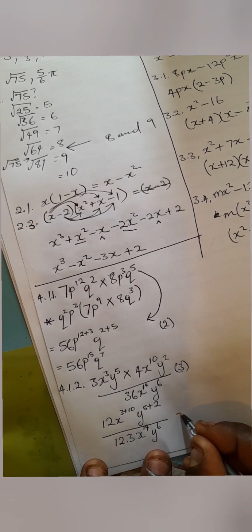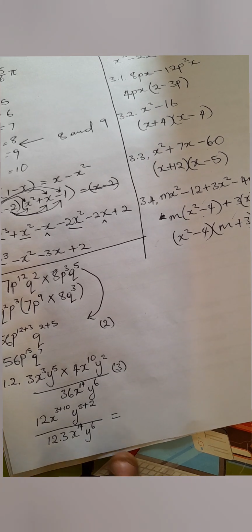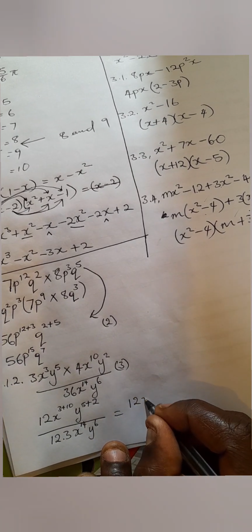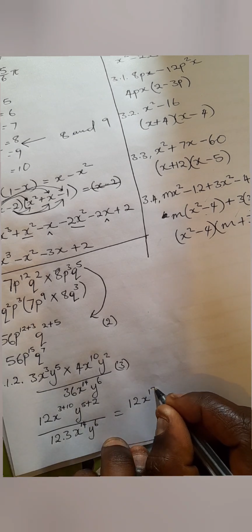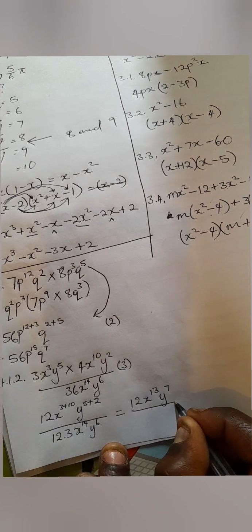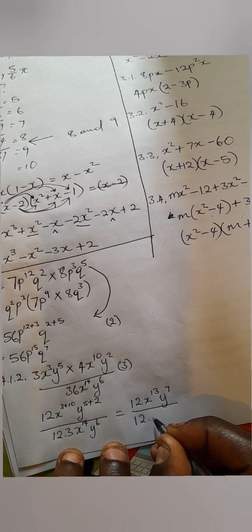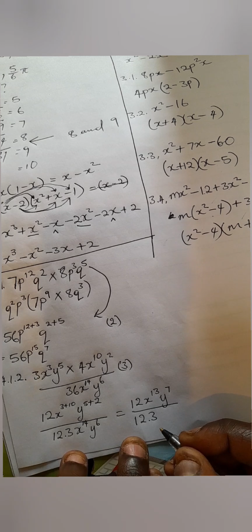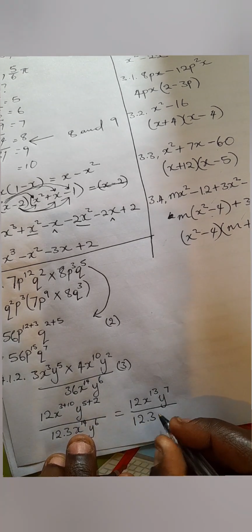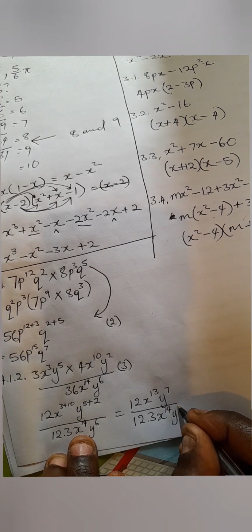This gives me 12 x to exponent 13 y to exponent 7, divided by 12 times 3, which is 36, x to exponent 14 y to exponent 6.